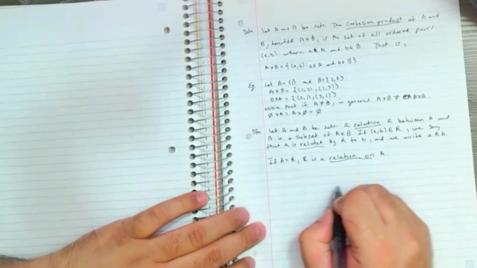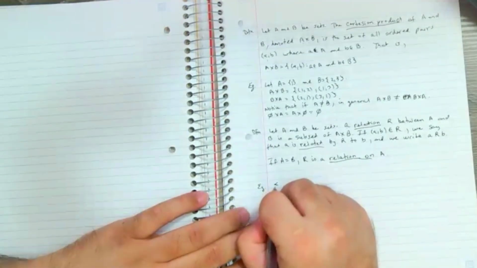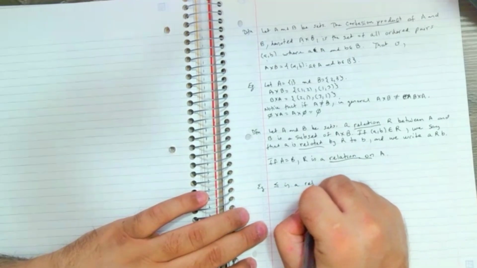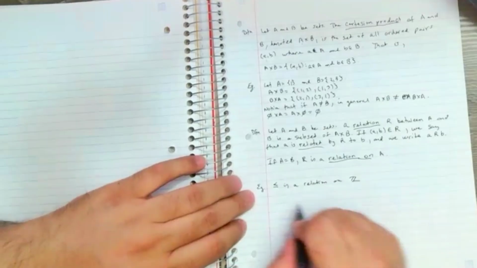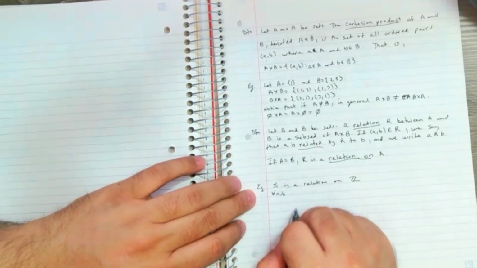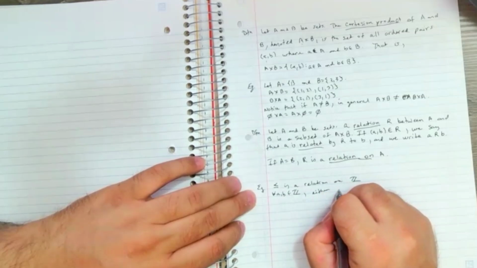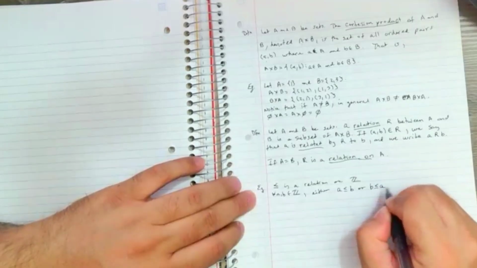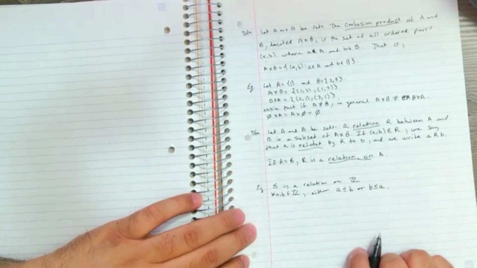So let's look at an example. The familiar less than or equal relation is a relation on the set of integers. For every pair of integers a, b, either a is less than or equal to b, or b is less than or equal to a, or both in the case that a and b are the same element.